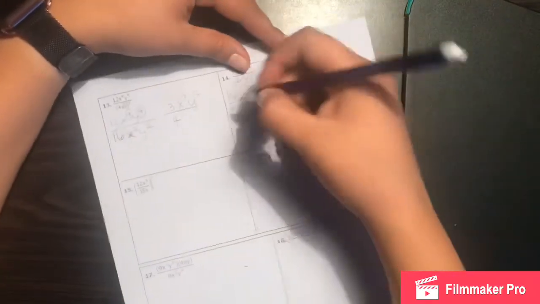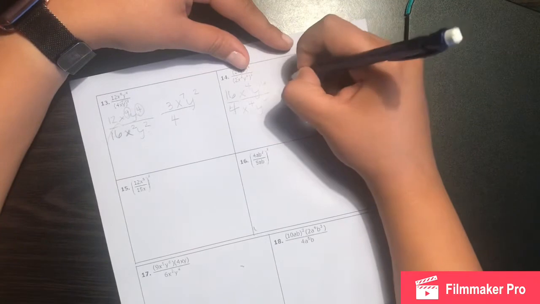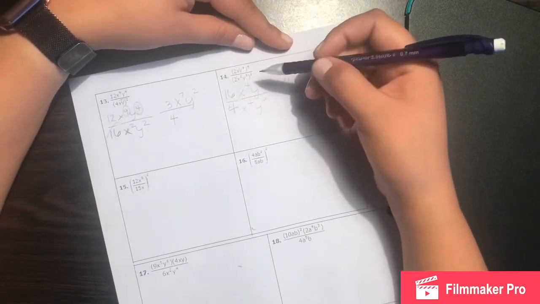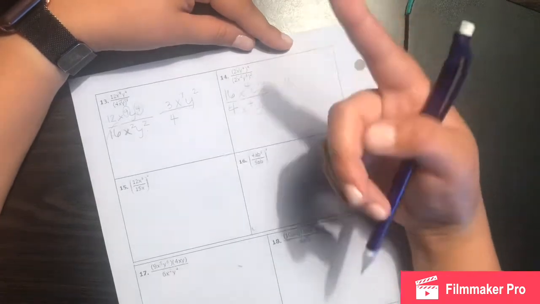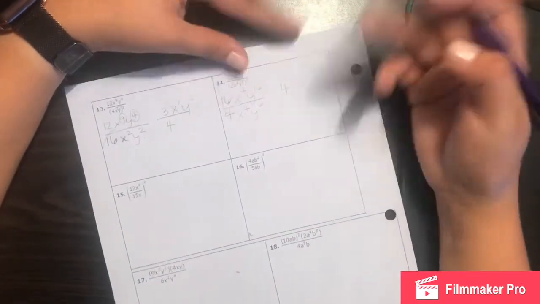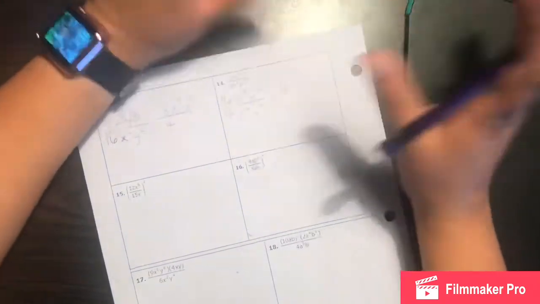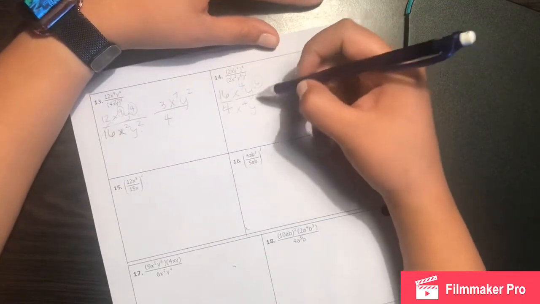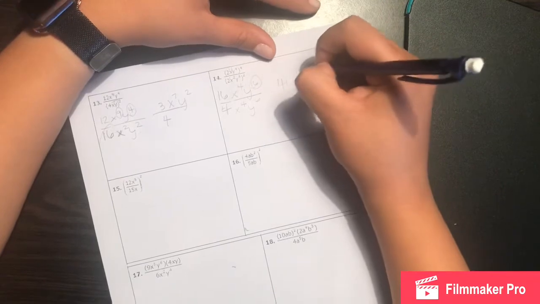All right, now I have my quotient rule. So 16 over 4 simplifies to 4. Now if you look at x to the 4th over x to the 4th, technically simplifies to 1, but 1 times 4 is 4, so it kind of goes away. So it's just 4. And then 16 minus 6 is 10, so y to the 10th.